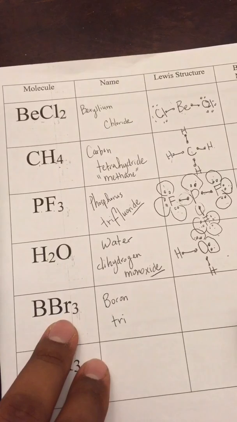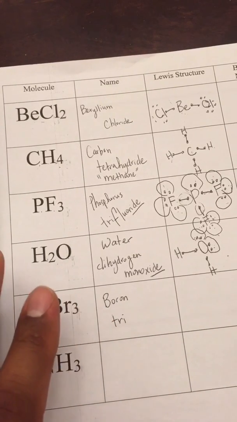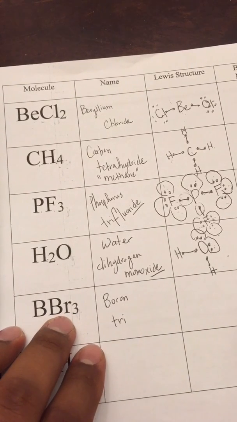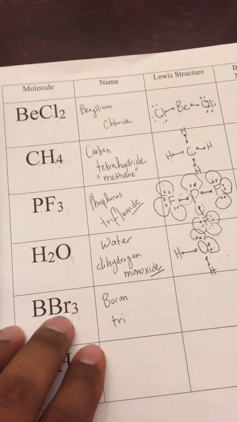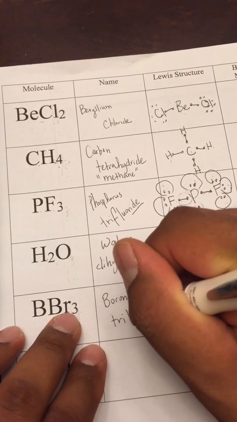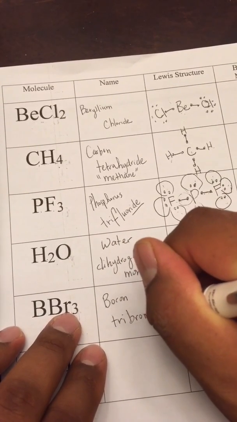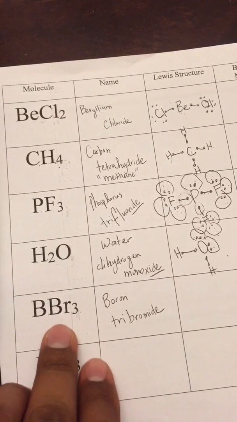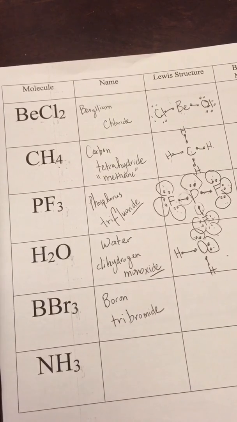Now here, because we have to change the ending of the second atom, or the second element, we're going to change it from ine to ide. So instead of bromine, we're going to call it bromide. So the name of this compound is going to be boron tribromide.